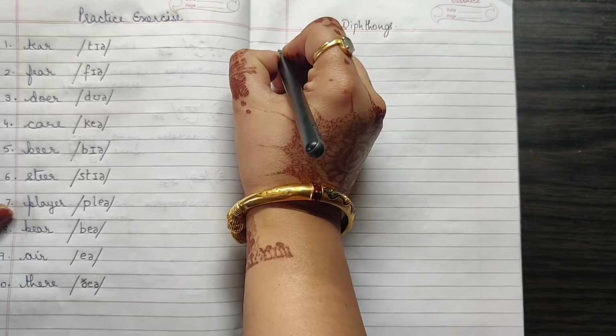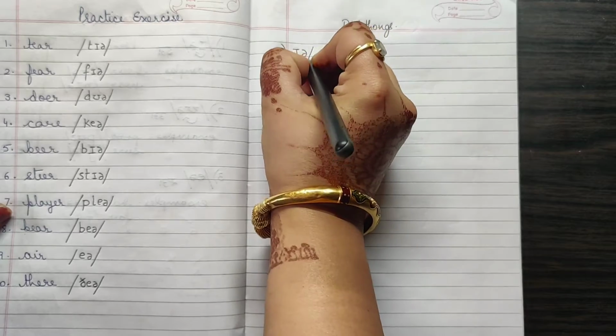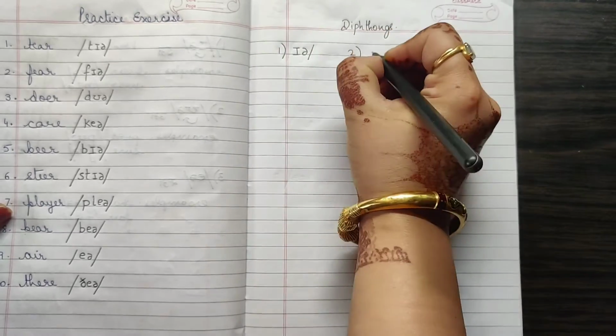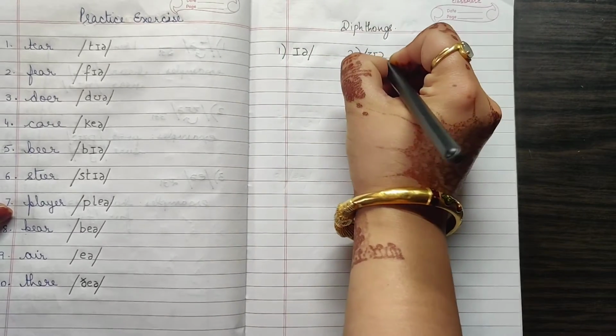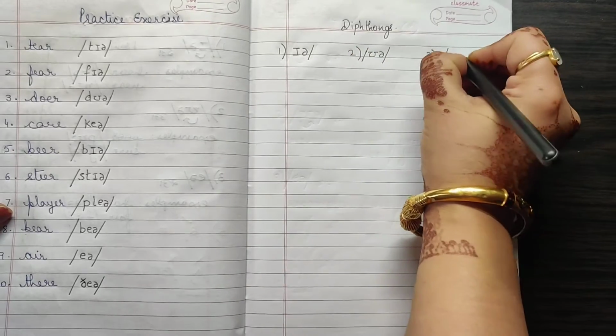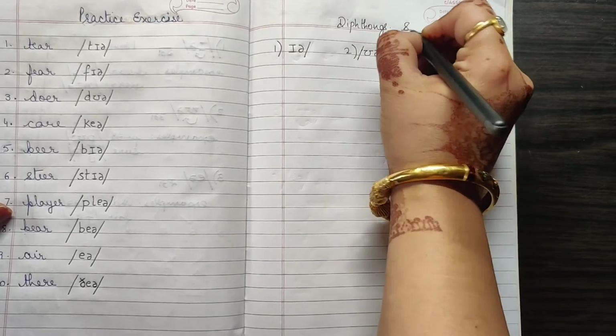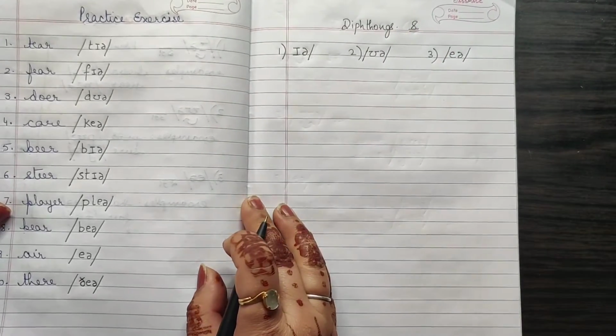So we had already done ear, w and ear. And as you remember, there are 8 diphthongs in all.